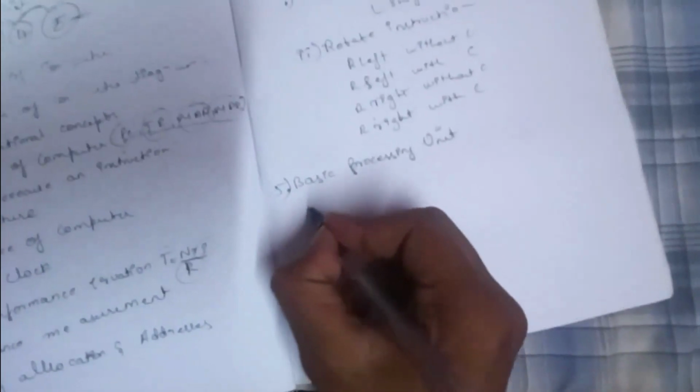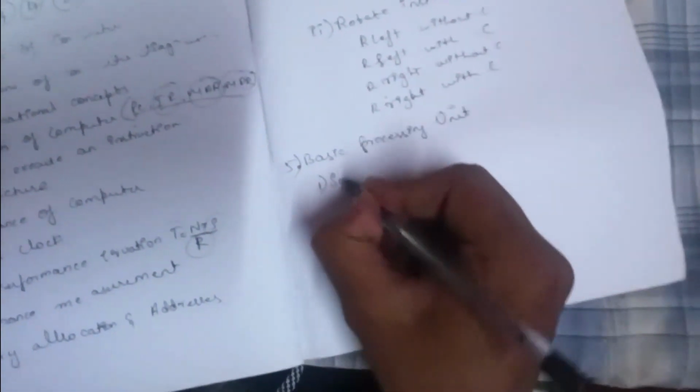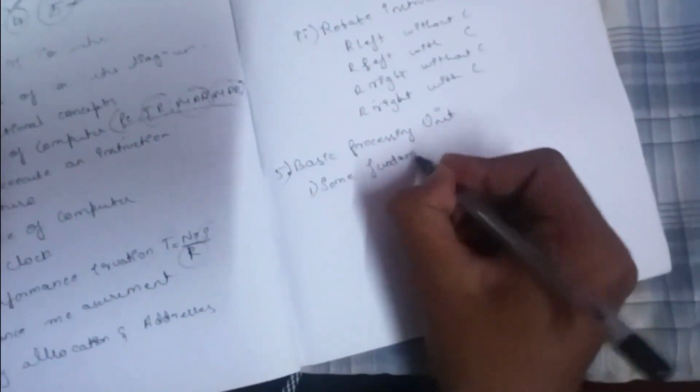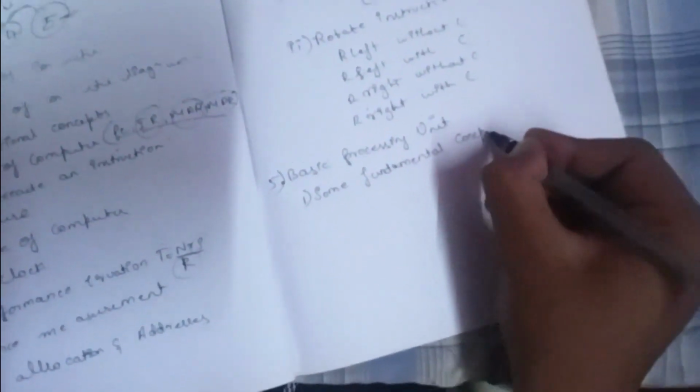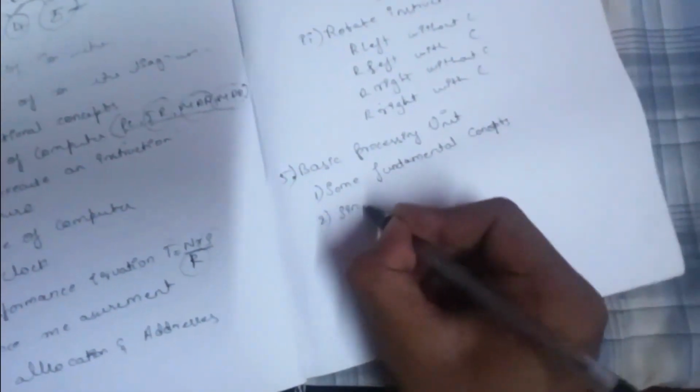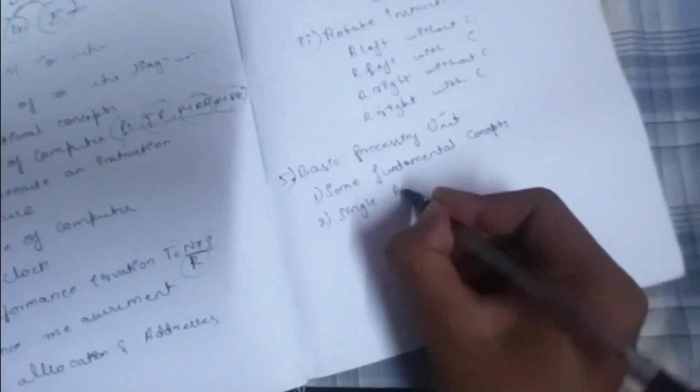Okay, now we'll start. First question in fifth module will be some fundamental concepts. You can search in your syllabus. You will get a direct question, fundamental concepts. Second question will be single bus organization.